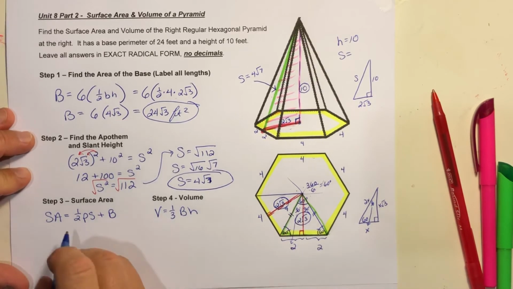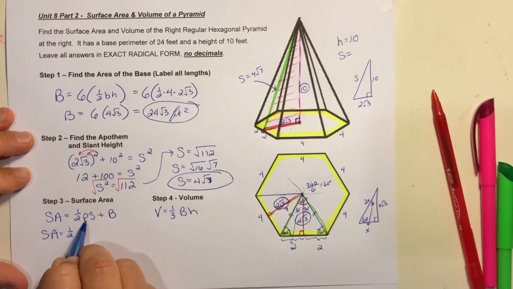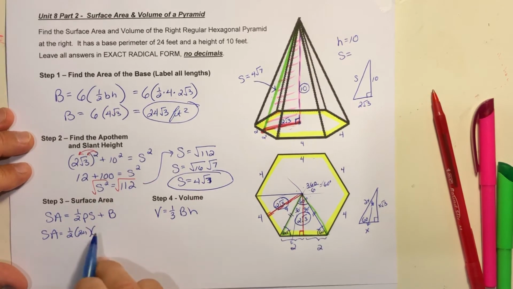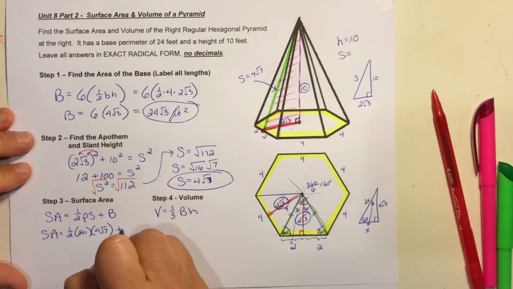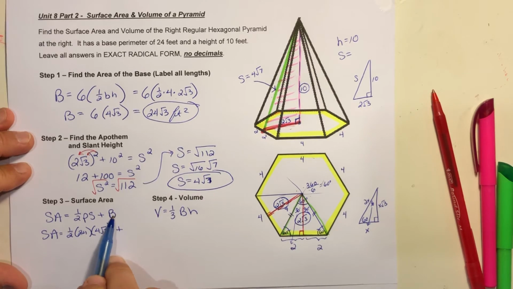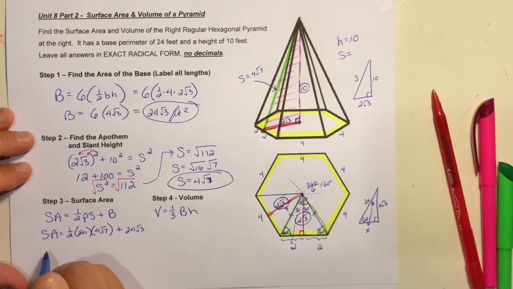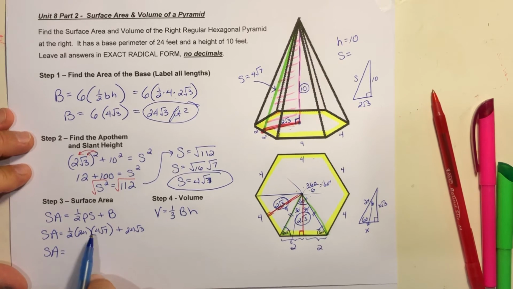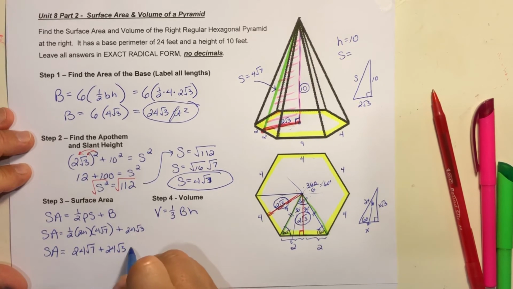All right, so let's go through and substitute our values. Surface area is 1/2 the perimeter of the base. Well, they gave that to us from the very beginning. That's 24. What is our slant height? Oh, we just found our slant height to be 4 radical 7. Plus, we want to add the area of the one hexagonal base. We've done that already, and that's 24 radical 3. So now we're going to take our final surface area. 1/2 times 24 is 6. 6 times 4 is 24. So that's going to give us 24 radical 7 plus 24 radical 3 feet squared.